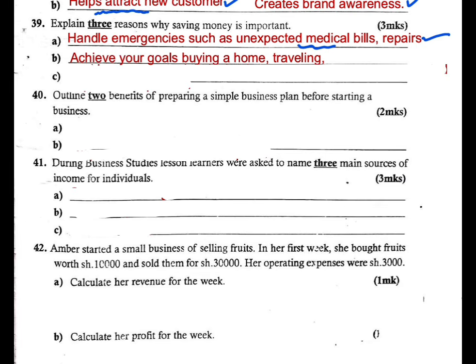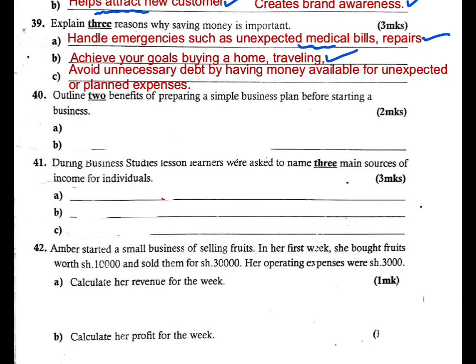Importance of saving. 2, you can say, to achieve your goal, for example, buying a home or even traveling. So you can save money in order to achieve your goal, buying a phone, traveling, and so on. Another point you can say, in order to avoid unnecessary debt. So ukiona pesa yako umesave, hautaenda kukopa. Kwa hivyo avoid unnecessary debt. So that is another importance. Avoid unnecessary debt by having money available for unexpected or planned expenses. So you can give any 3 to score those 3 marks.